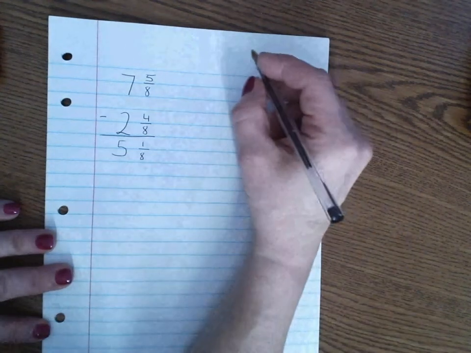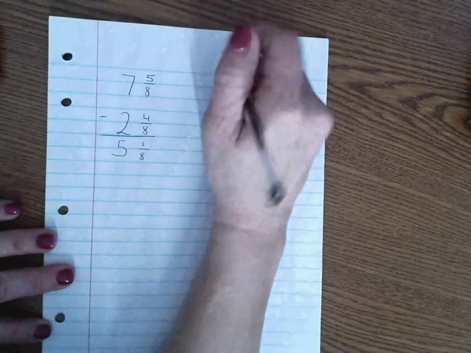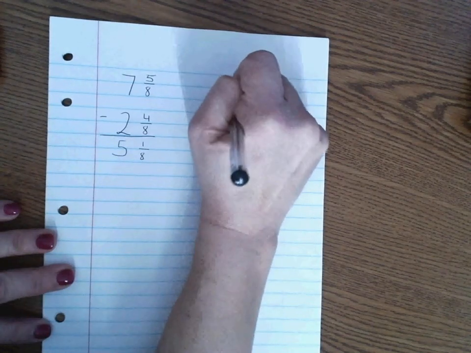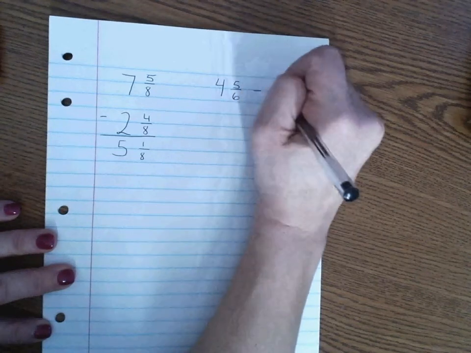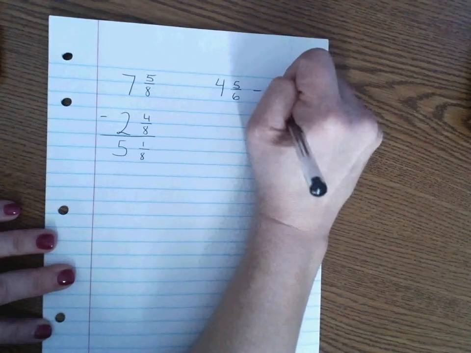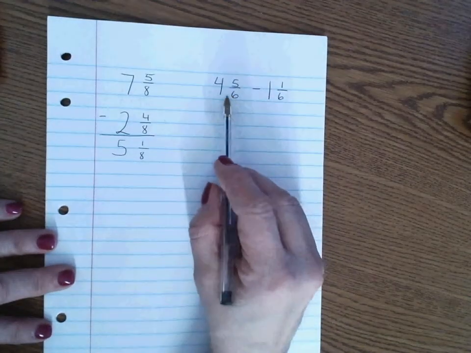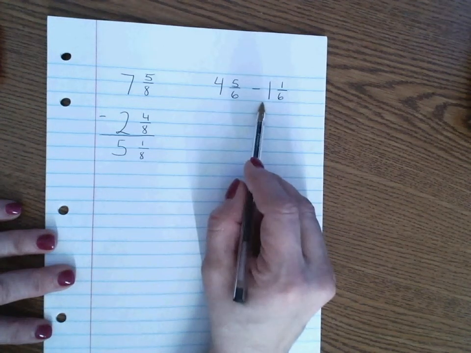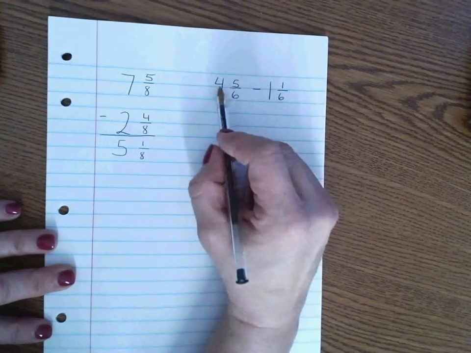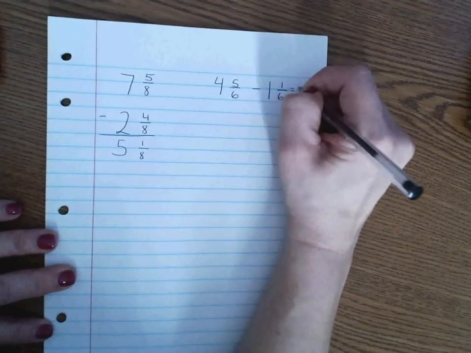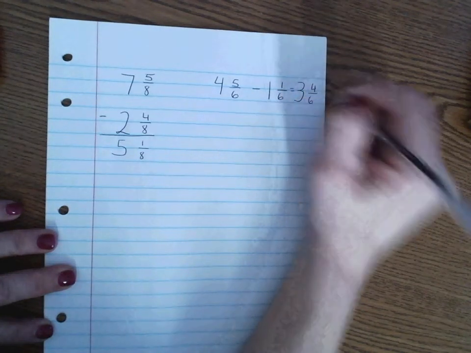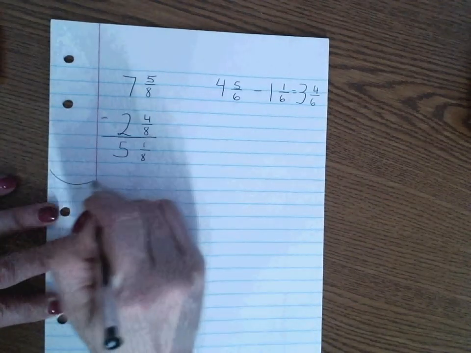So now I want to do one more example that's written horizontally. So I've got 4 and 5/6 minus 1 and, I'm sorry, minus 1 and 1/6. So again, I check, I can subtract my whole numbers, 4 minus 1, and I can also subtract my fractions because 5/6 is more than 1/6. So 4 minus 1 is 3, and 5/6 minus 1/6 is 4/6. Okay, so those are some straightforward examples.